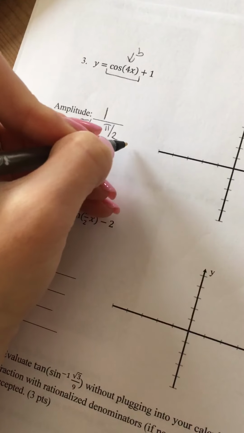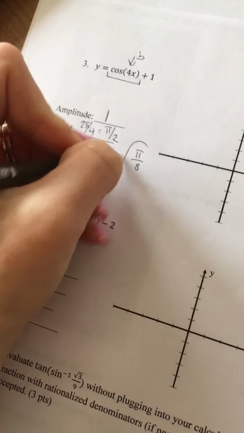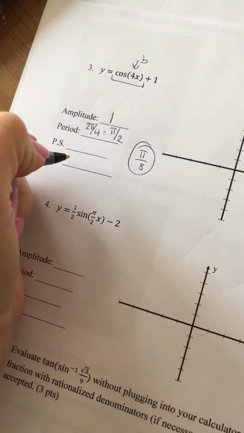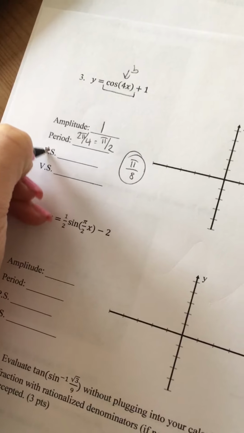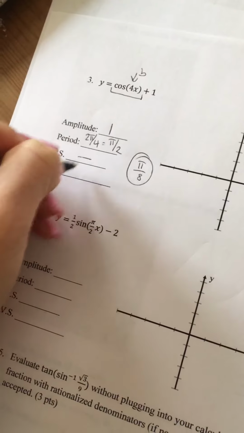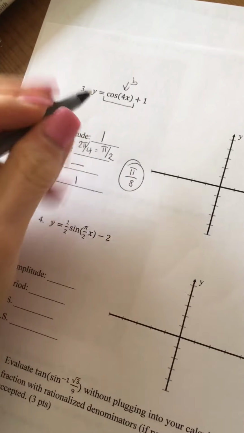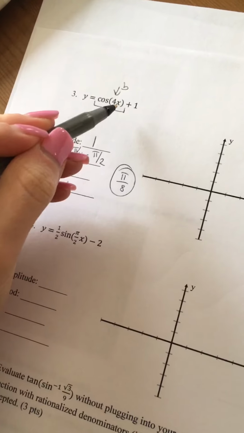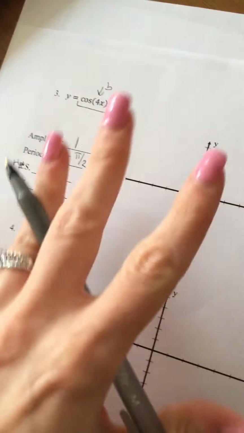I divide this by 4, and I'm going to count by pi over 8. That's going to be my x-axis scale. There is no horizontal shift. The vertical shift is plus 1. But like we've talked about, let's graph this cosine of 4x, and then we'll worry about the vertical shift.